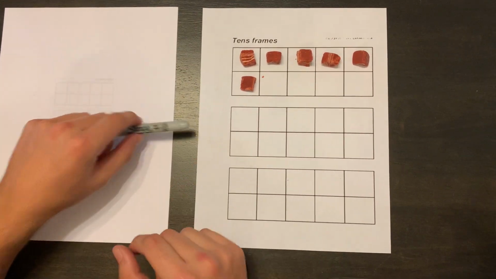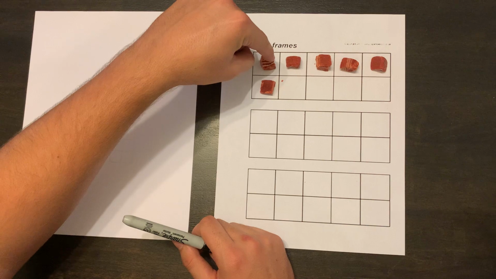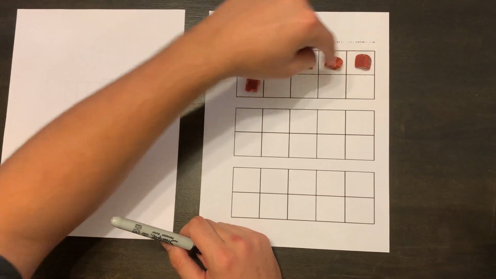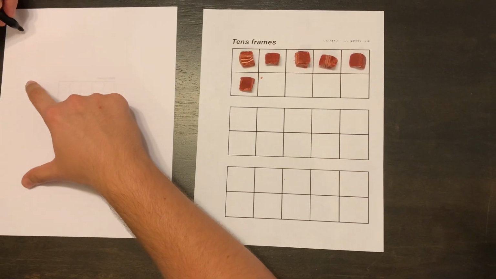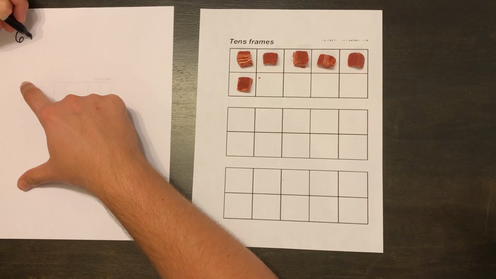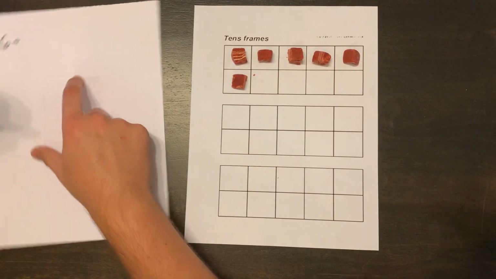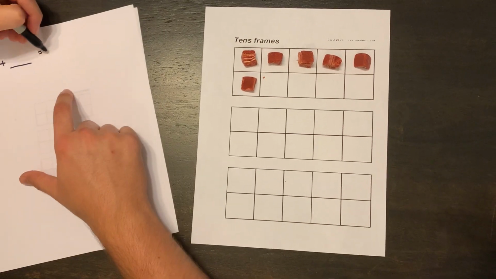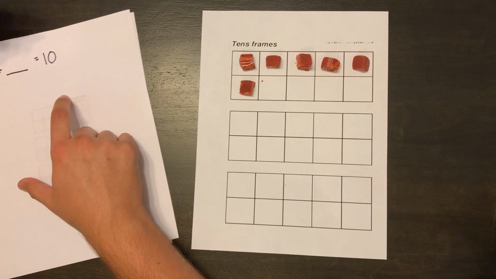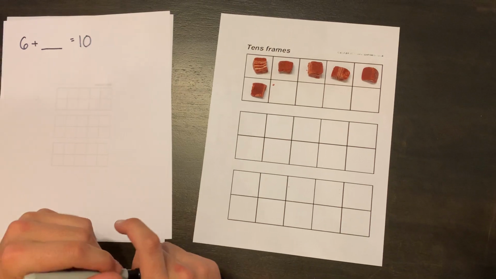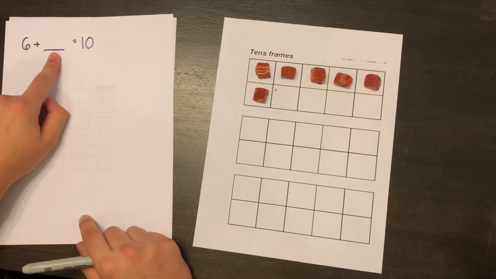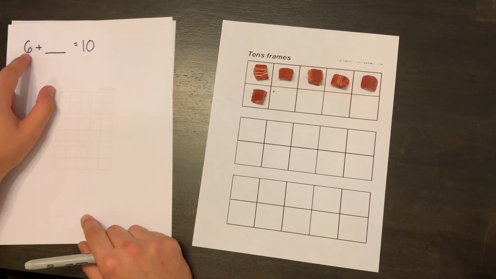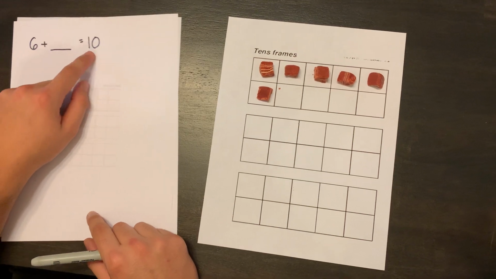So for example, we see here there are 1, 2, 3, 4, 5, 6 dog treats on the 10 frame. We are looking for the missing part that leads us to getting 10 as our answer. So, in order to solve for the missing part, we need to find out 6 plus what equals 10.